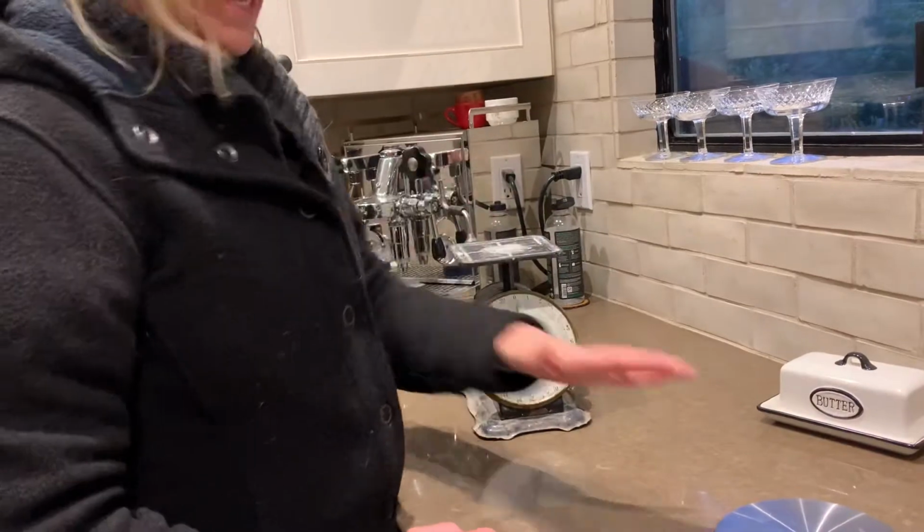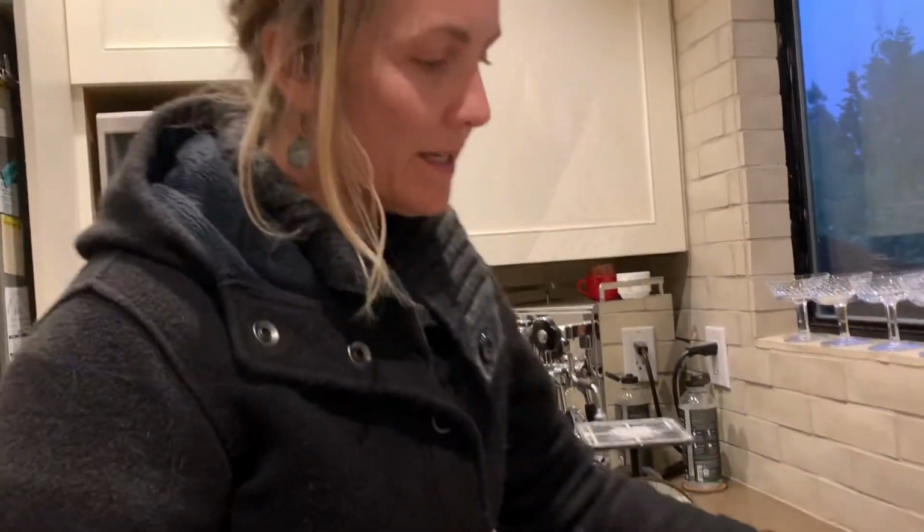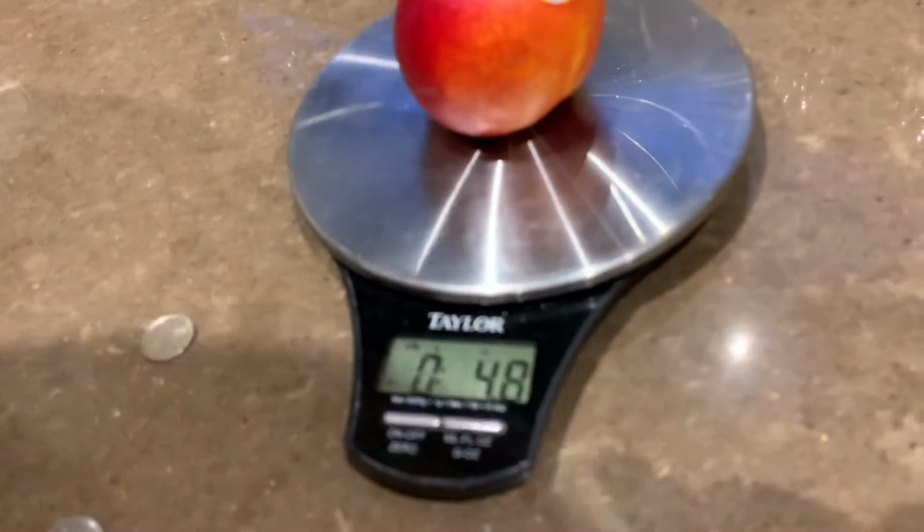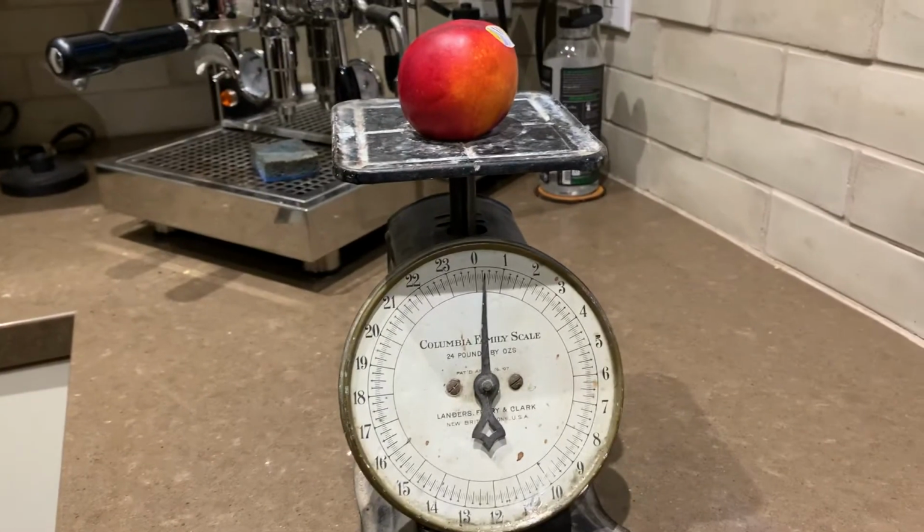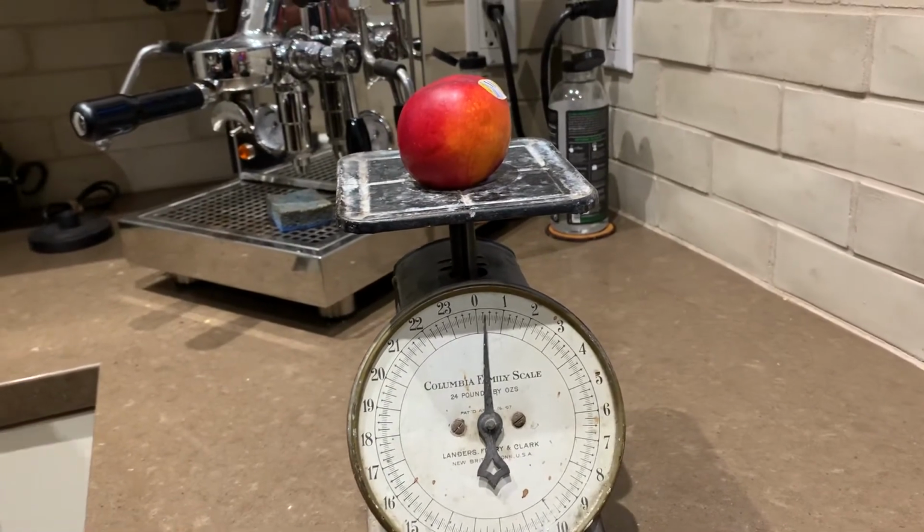So the more an object weighs, the more it should register. This is an old-timey scale, and it's not as accurate as our digital scale here. We said that this nectarine, according to our digital scale, was 4.8 ounces. Let's see what it weighs here. Okay, that's about a quarter pound.